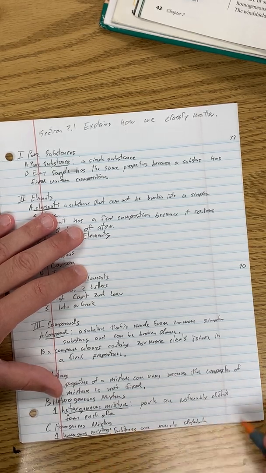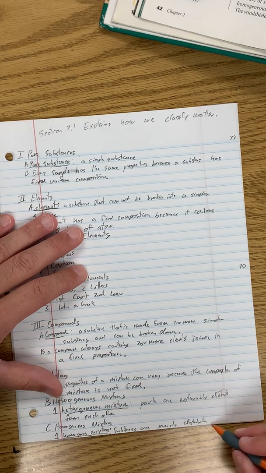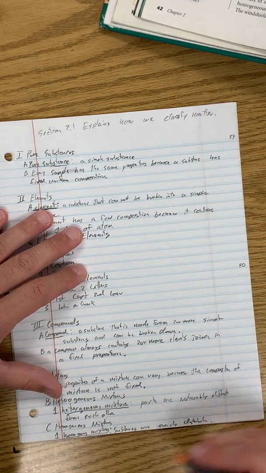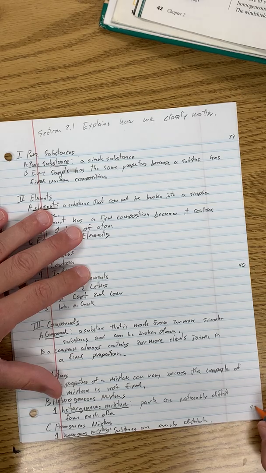Okay, so in a homogeneous mixture, homo meaning same. Once again, we'll talk about this when I lecture it, okay? And we jump pages on homogeneous, so we're gonna do page number 41 here, okay?